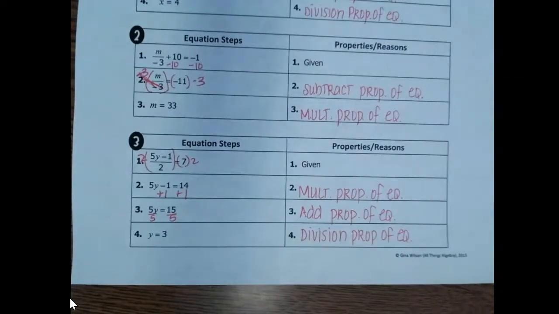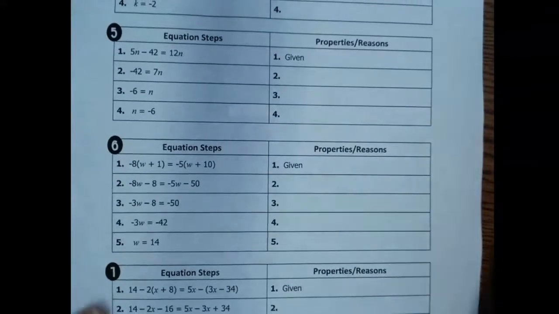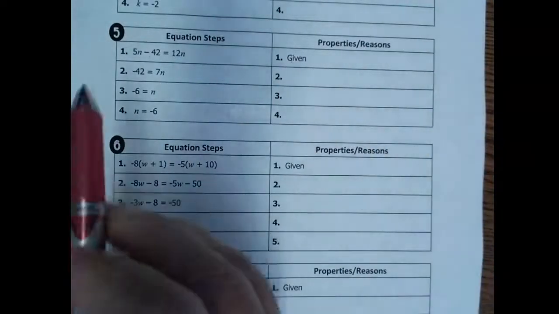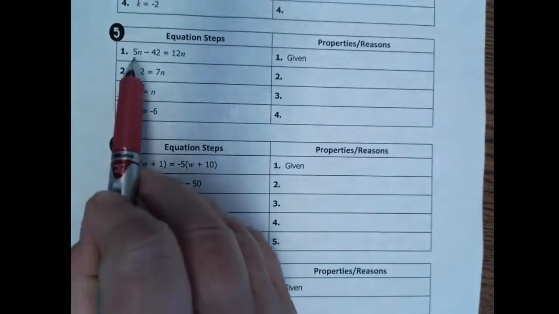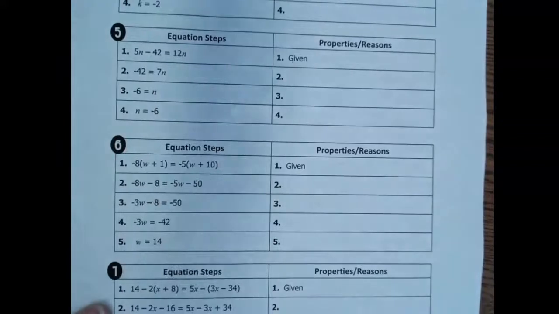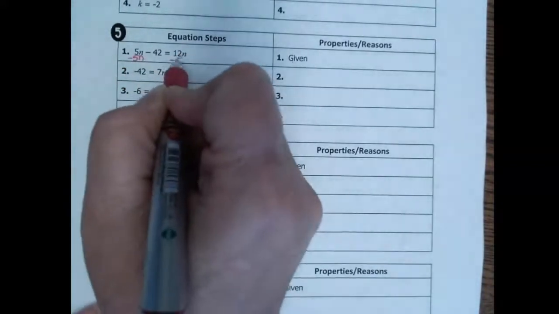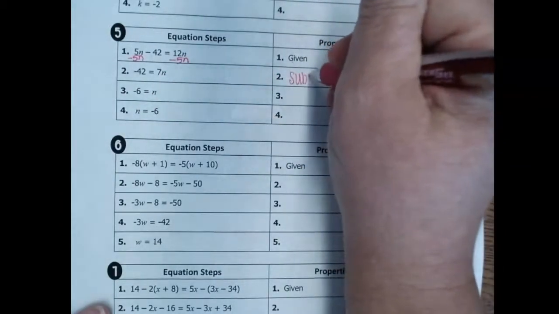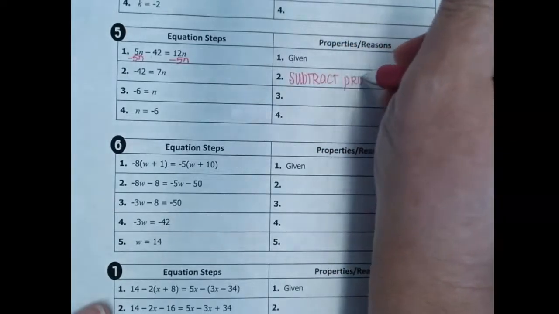All right, let's take a look at the back. We're going to skip number 4 and go straight to number 5. So our first line is our problem that's given to us. We have given. Now, how did we get from line 1 to line 2? The 5n is missing. So what does that mean? It means they had to subtract it from both sides. We're allowed to do that because of our subtraction property of equality.